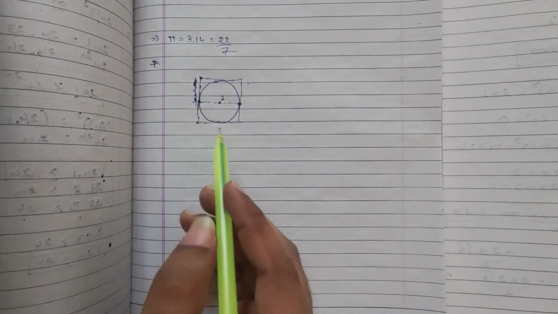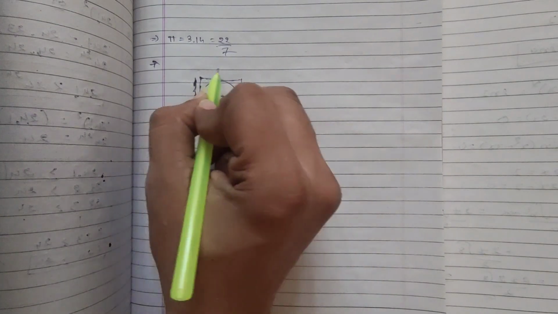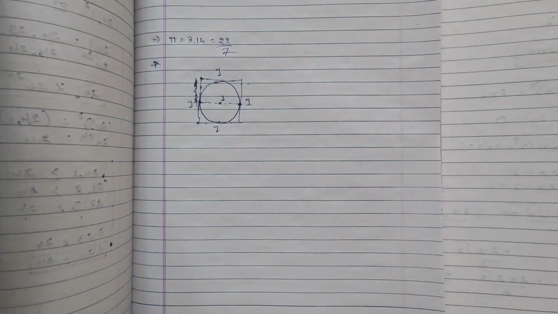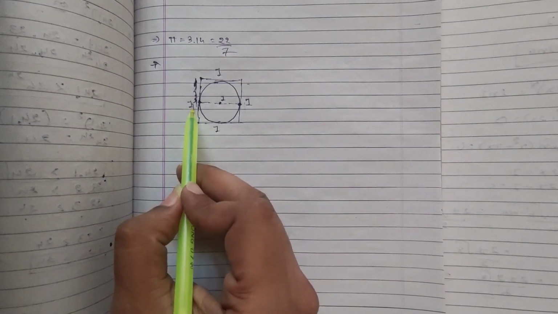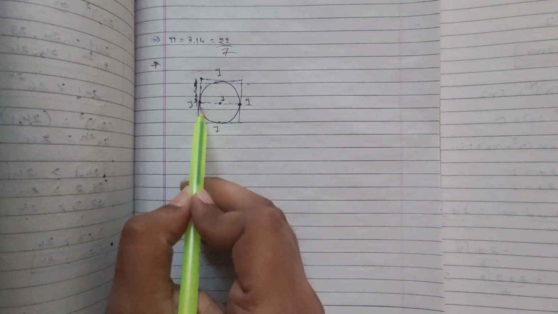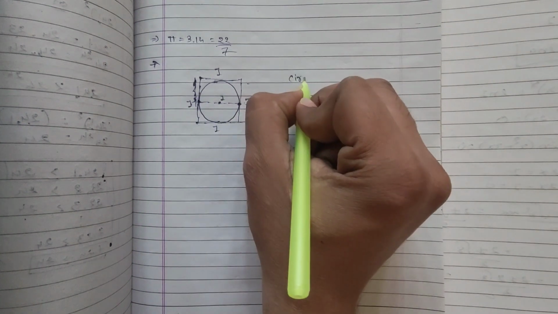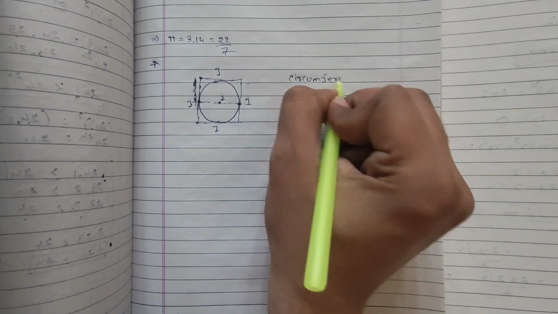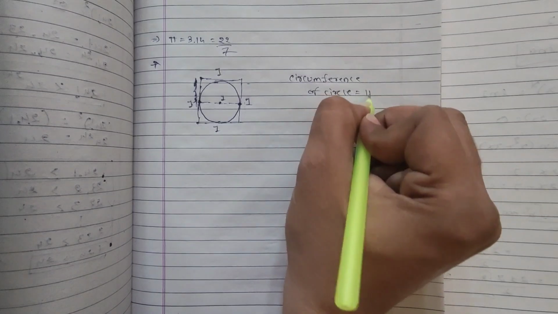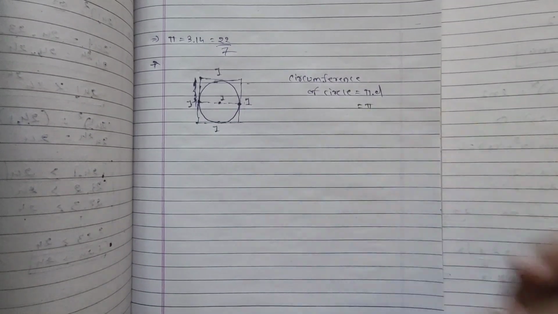Whenever we talk about a square, all the sides of the square are equal. So if one side is 1, then all the sides will be 1, right? Now pay attention. If the value of all the sides is 1, and I want to find out the circumference of this circle, what will it be? I'm sure all of you are aware of the formula: circumference of a circle is equal to 2 pi r or pi d. But here d equals 1, so our answer will be pi.